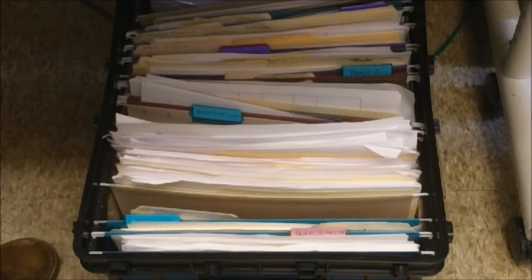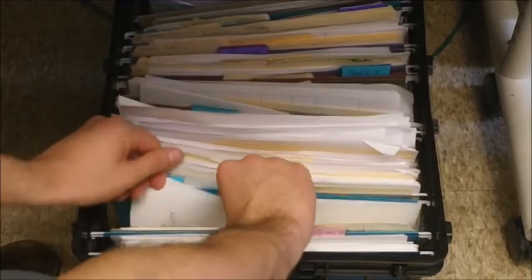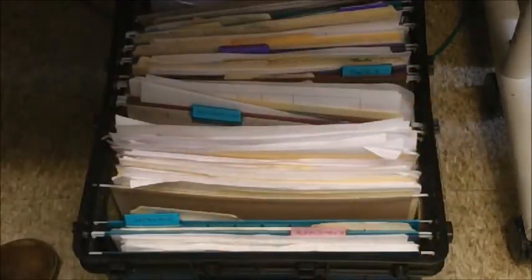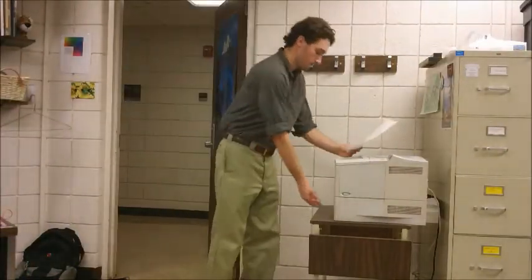The next step is to print out the admission letter using the Towson letterheads. The letterheads can be found in the file crate under the desk. There are 2 types of letterheads, one for the first page, which is shown here, and one for the following pages, shown here. Once you have the letterheads, you need to load them into the printer.